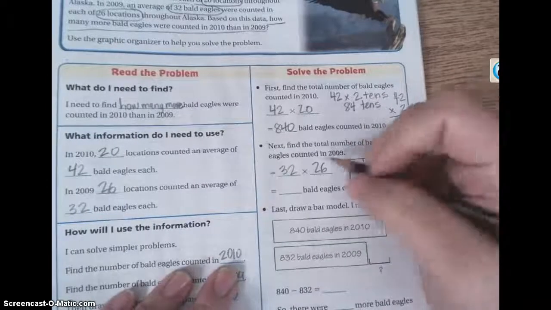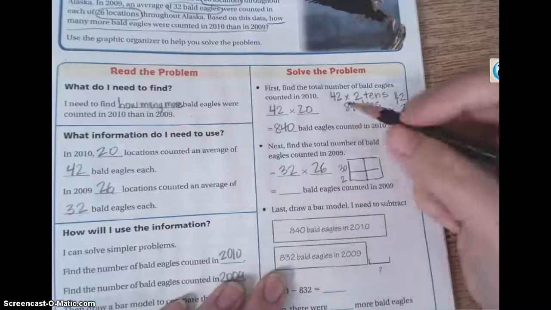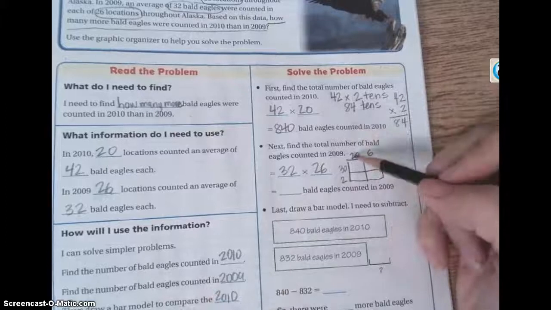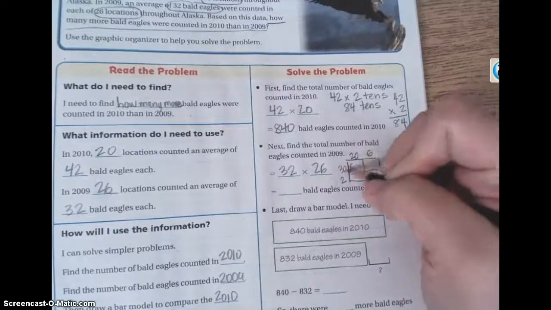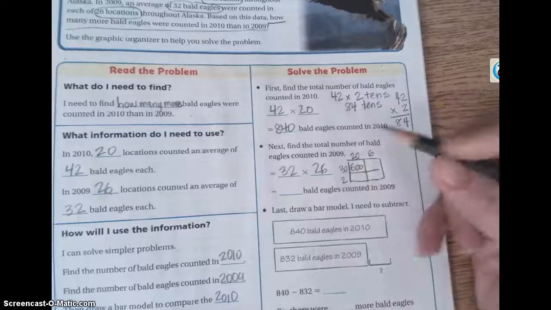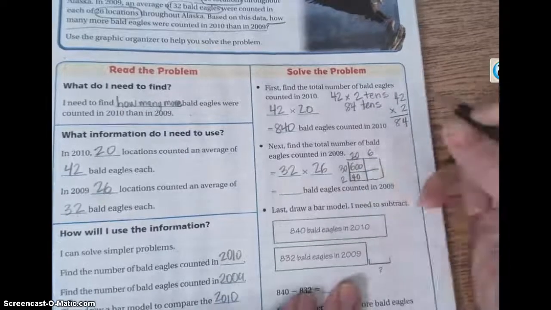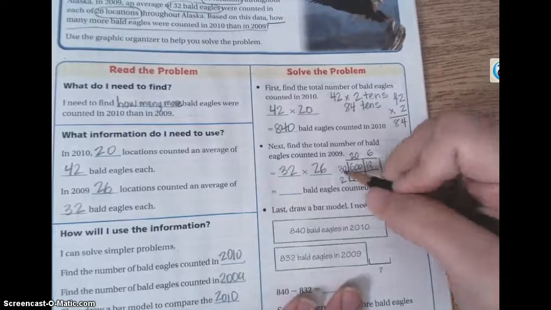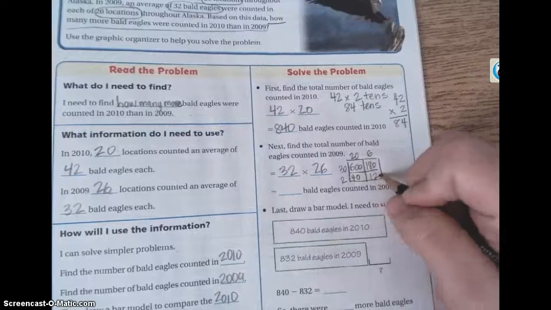I'm going to expand 32 into 30 and 2, and 26 into 20 and 6. Then 3 times 2 is 6, and with 2 zeros, that's 600. 2 times 2 is 4, and 1 zero makes 40. 3 times 6 is 18, and I have 1 zero from the 30. 6 times 2 is 12.